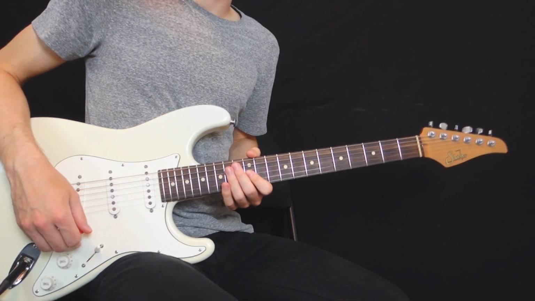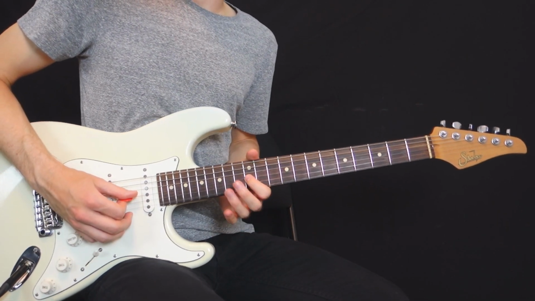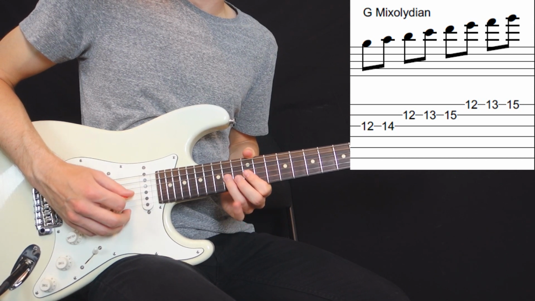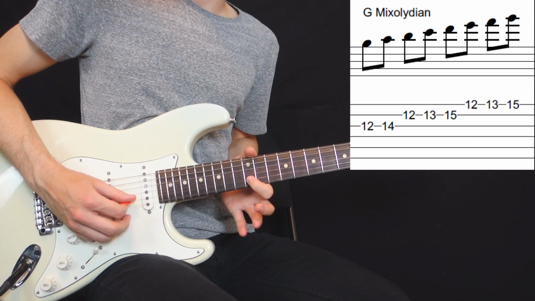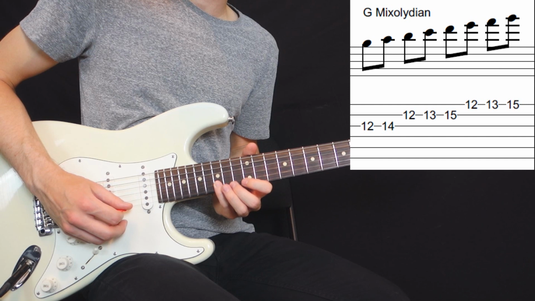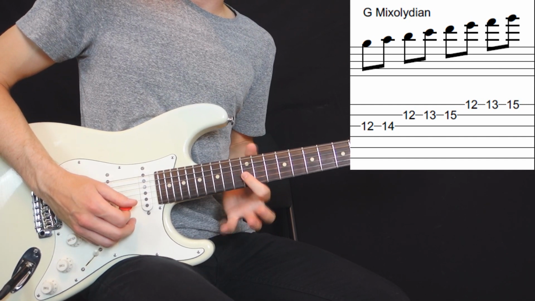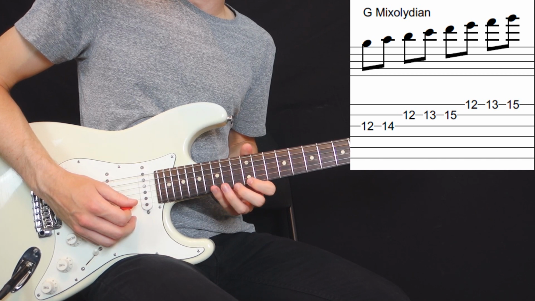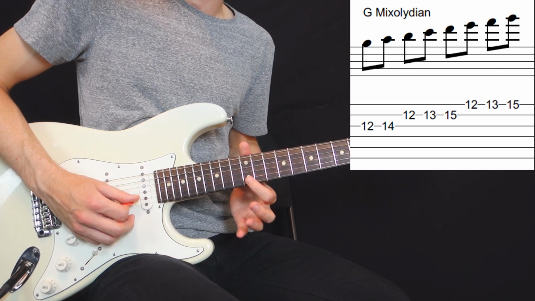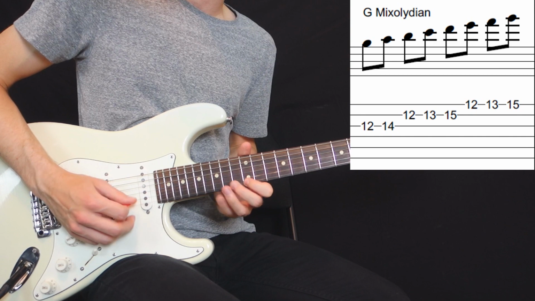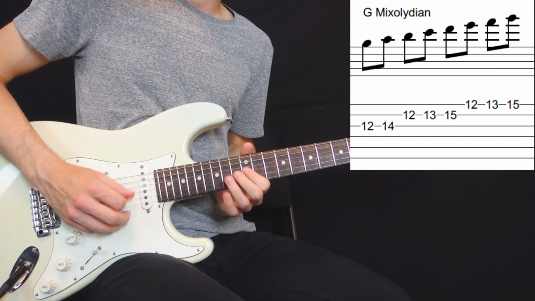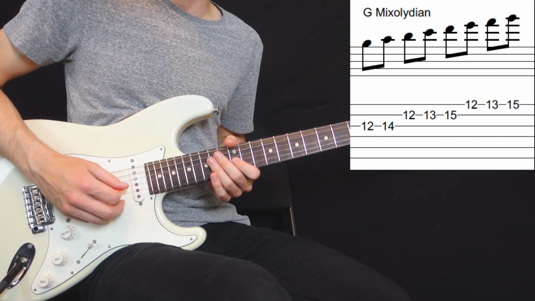Or I could play a Mixolydian mode. So once again, 12, 14, then again 12, 13, 15, and then 12, 13, 15 again. So that's why I chose this position, because in many cases, this is just the same on all strings. It creates a different kind of mood.